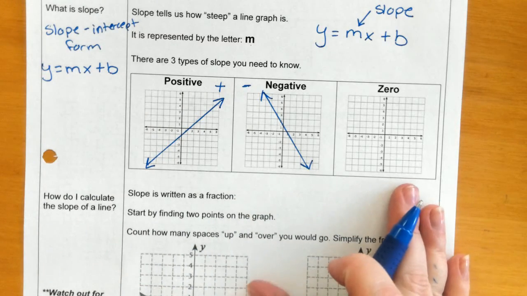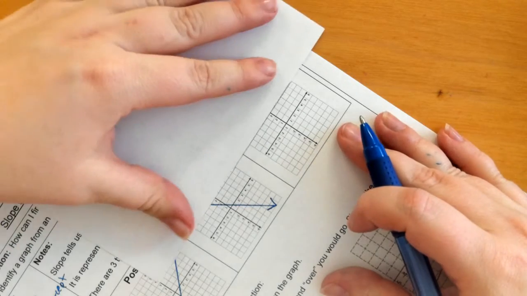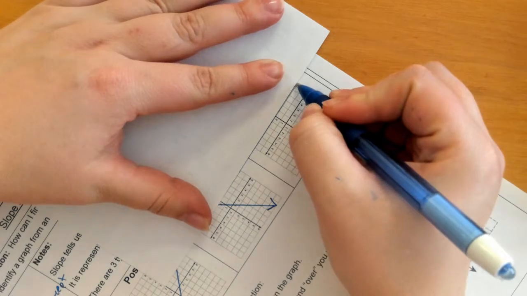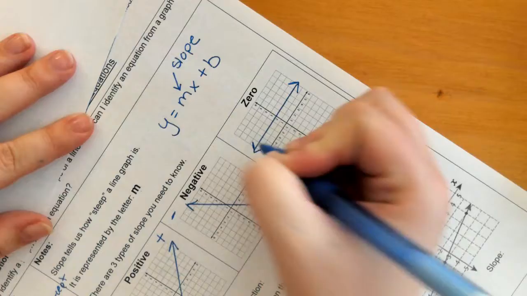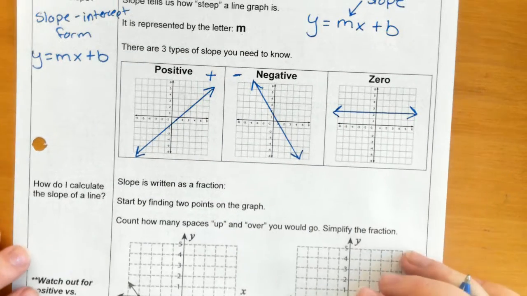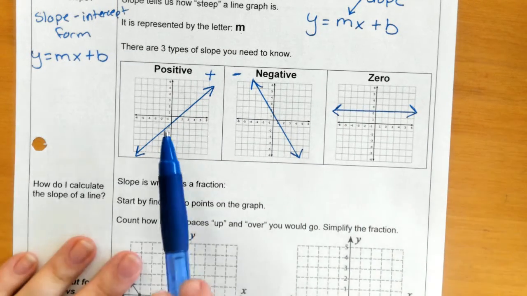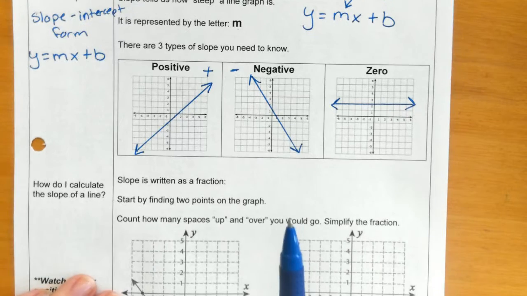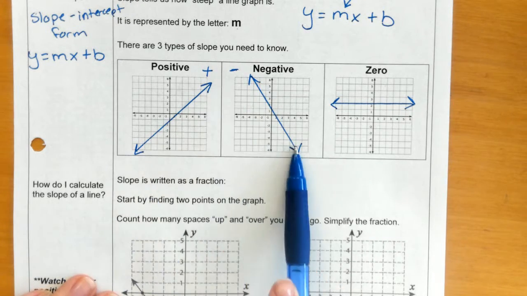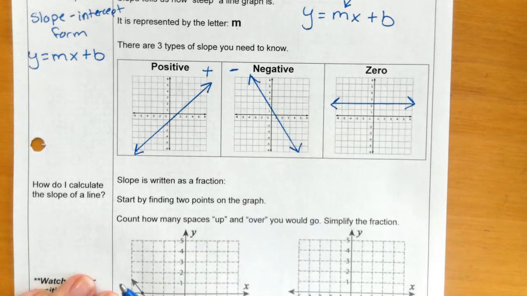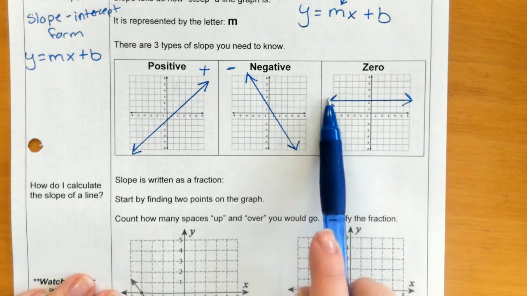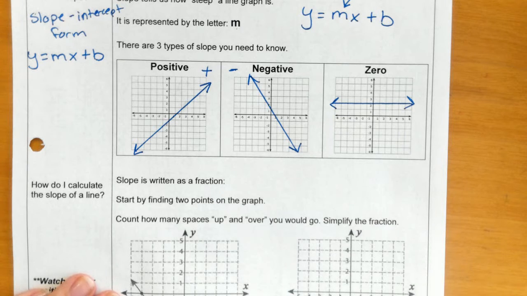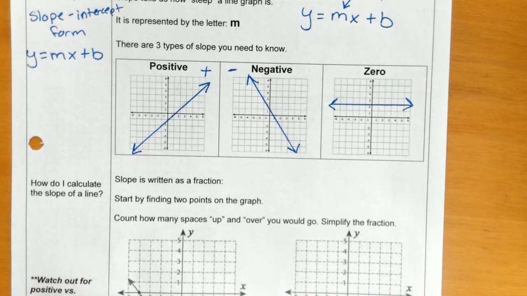A slope of 0 is a nice, flat, horizontal line, just like that. So these are the three slopes that you have to know for this unit: positive, negative, and 0. Okay, a slope of 0 could be up here, could be down here. As long as it's a flat, horizontal line, it has a slope of 0.